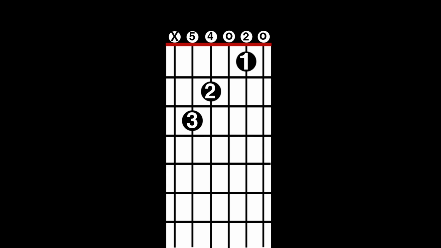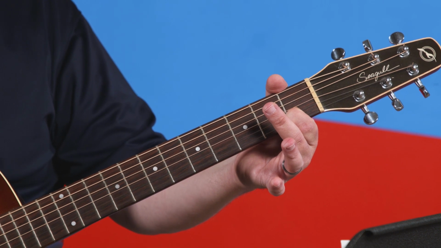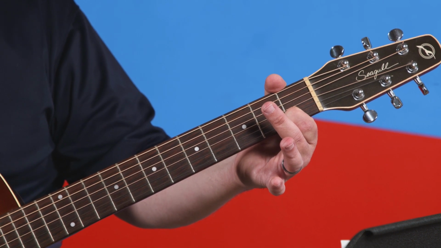Let's add two more to this. The next one we're going to learn is the C chord. Here's how you play the C chord. You're going to play your first string open. At the first fret, on the second string, put your first finger. Now, very important, I want you to play both of those strings together. Just strum them down really quick, like this. Okay? Make sure that both of those notes ring.